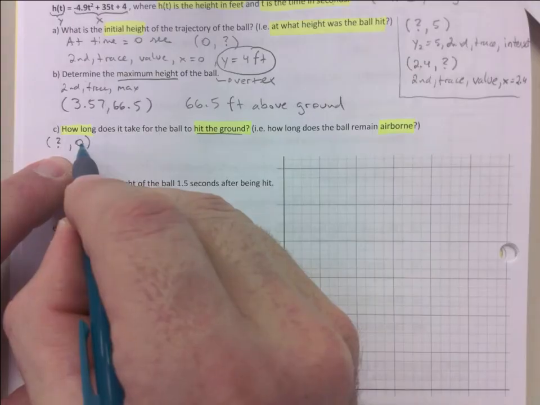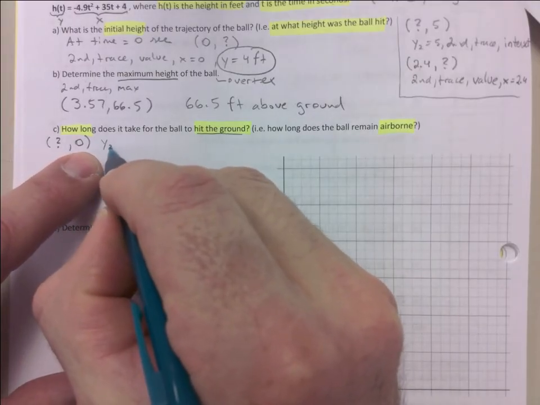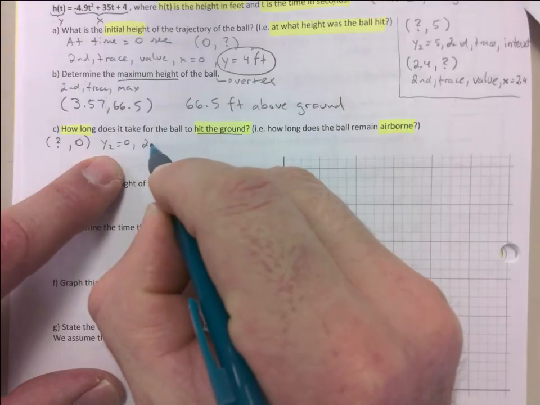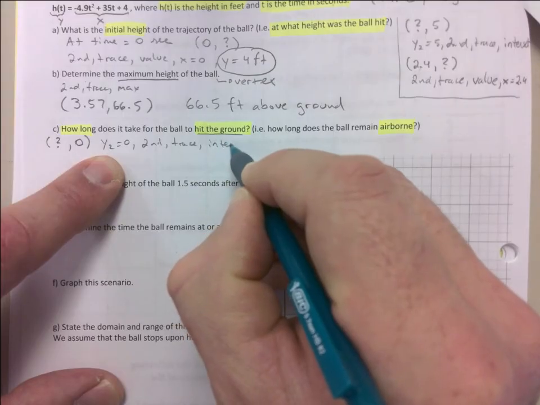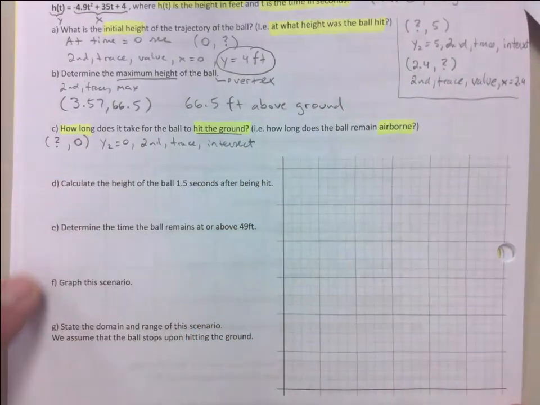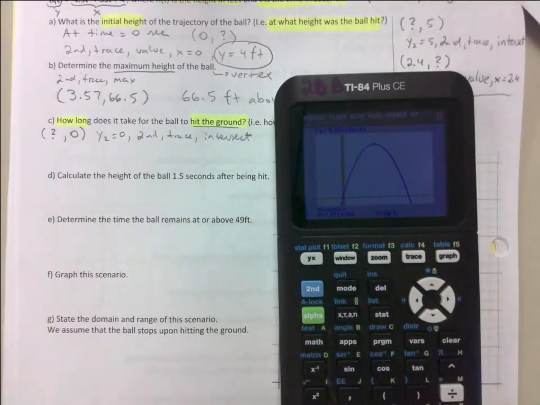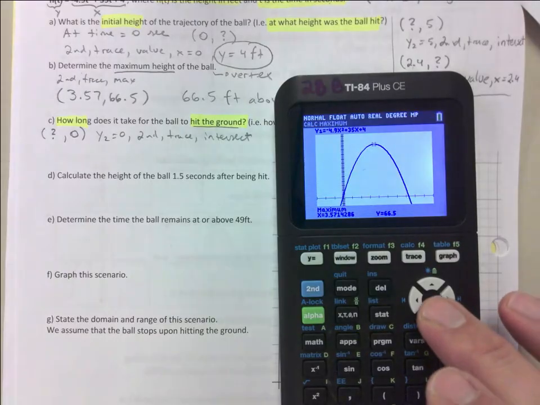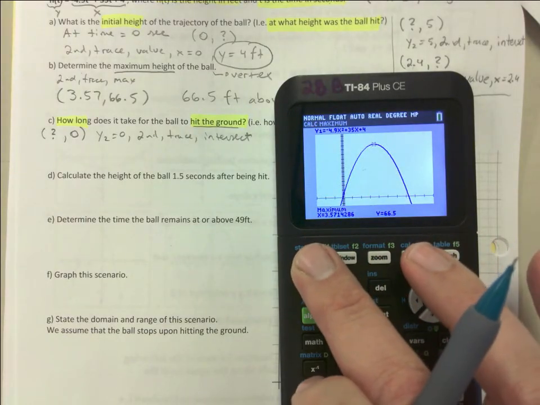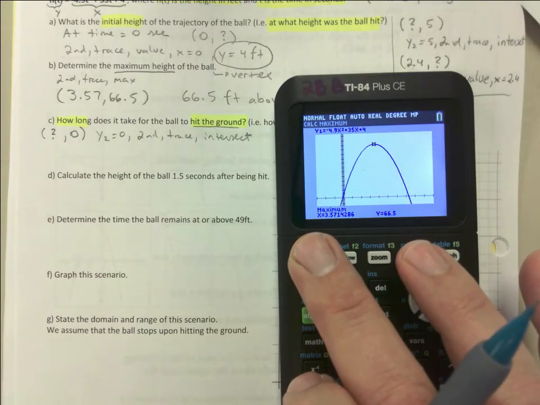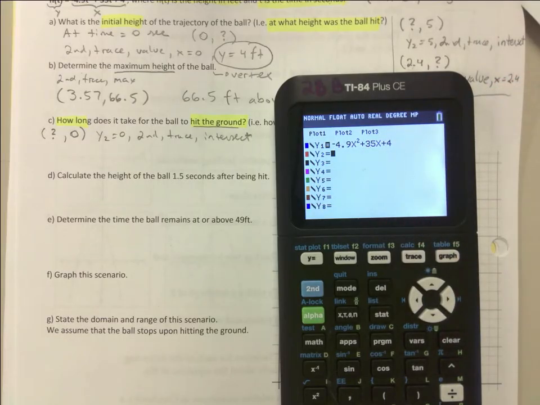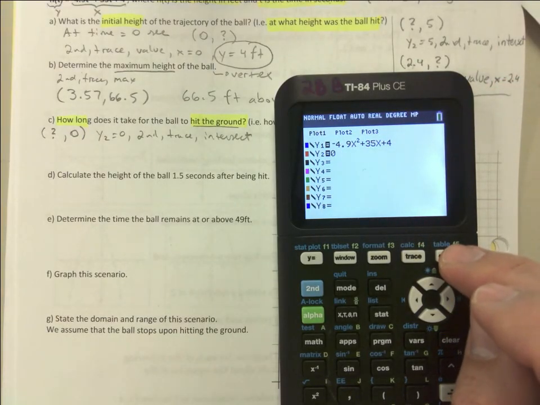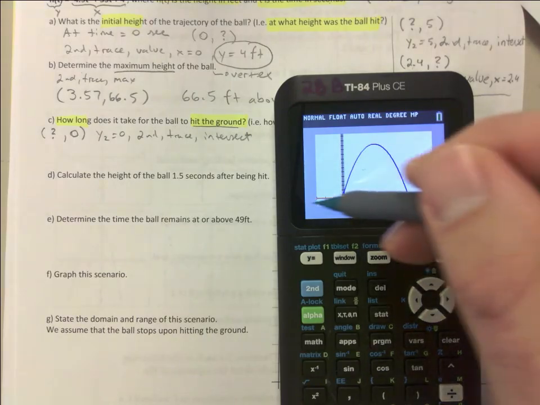So we know the y value, so it's y2 is equal to 0, second trace intersect. So let's go ahead and do that. Anytime you know the y value, put it into your y2, into your second y. Put that number in there, and then graph. So now you know, okay, that's where we're at.